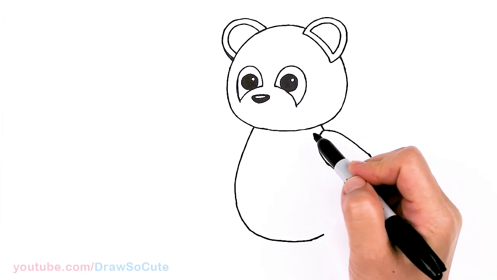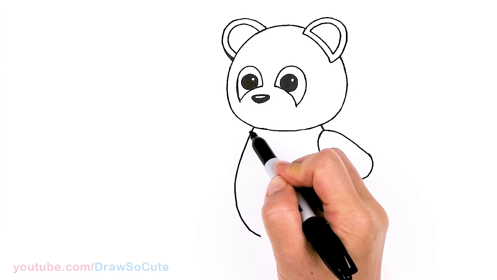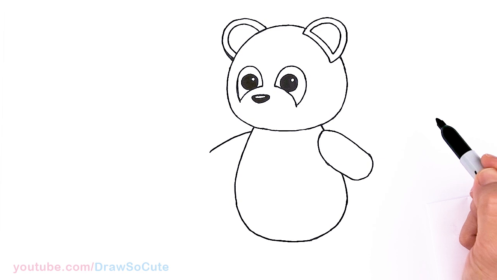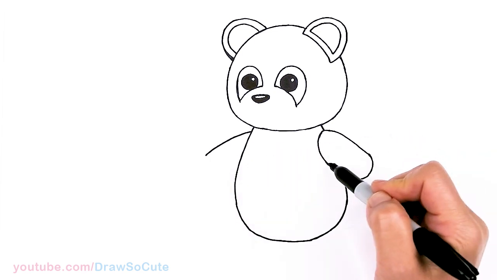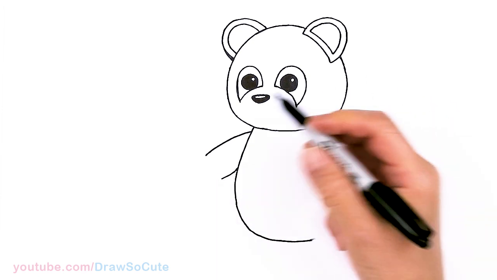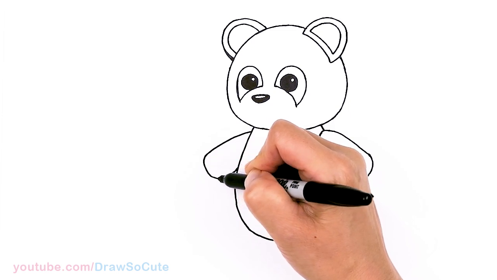Now for the other arm, let's come to the other side. Go right here. And just try to make it about the same length and same width, all right here. And then we're just going to add a soft curve to finish it off.